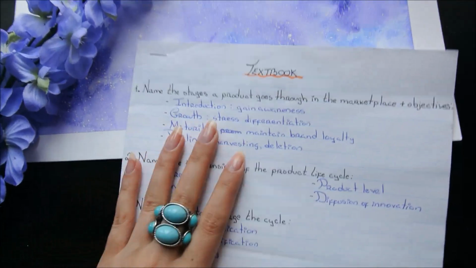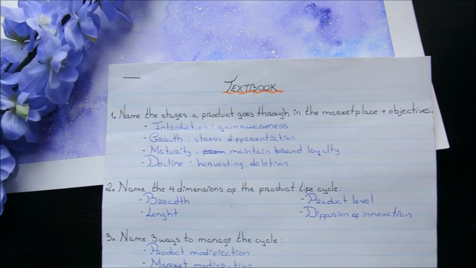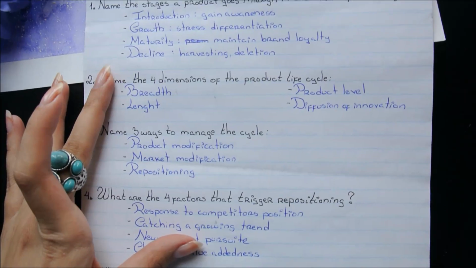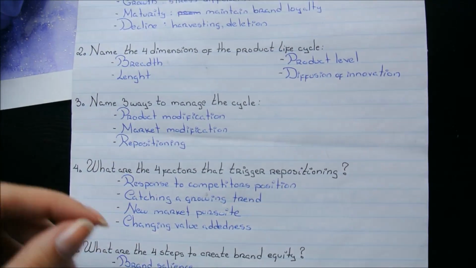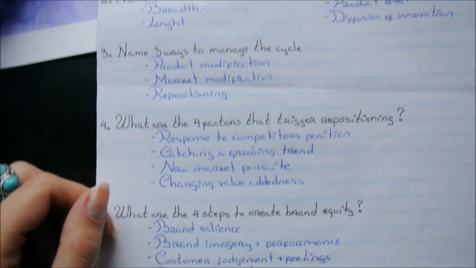Now with the textbook, I do exactly the same thing. So if you have textbook notes, just go page by page and see the key terms or anything that you found important that you think the professor might ask you on the test.